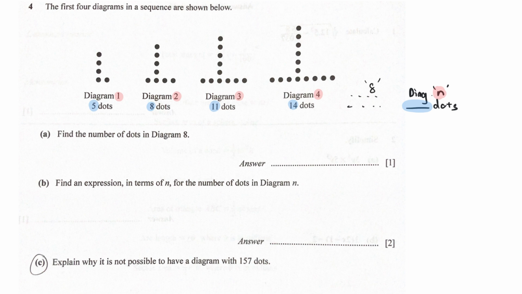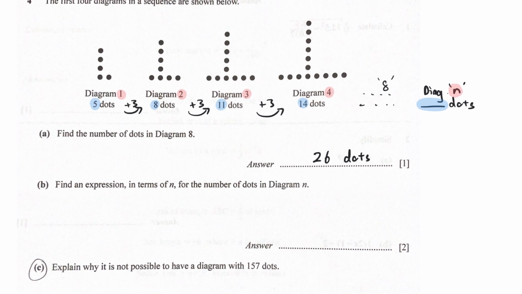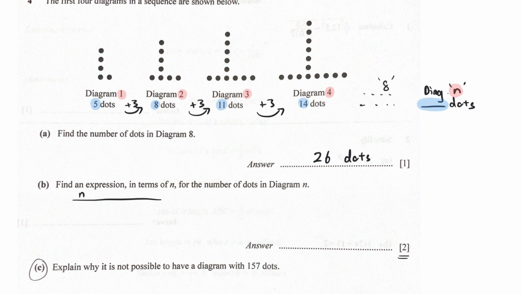You can do a physical count, but you will notice that it is a very simple addition of plus 3 each time. So without too much calculation, basically this will be 26 dots. Okay, you can physically do it on your own. Next, finding the expression and noting that it's a 2-mark question, we have to show a bit of working. So I'm going to write it down in terms of a pattern.